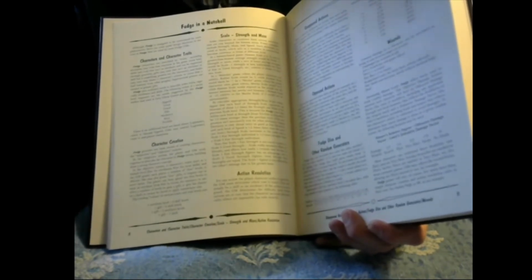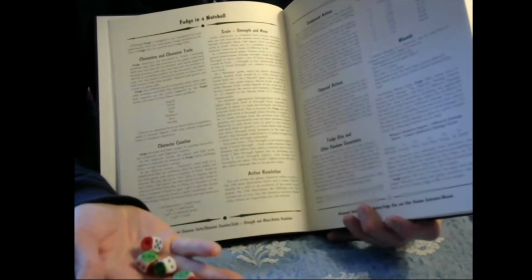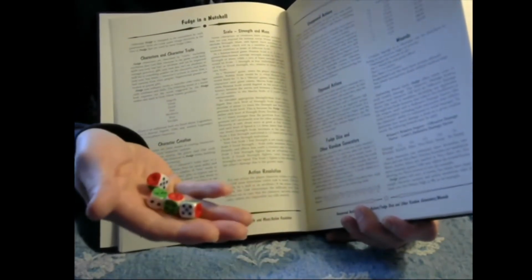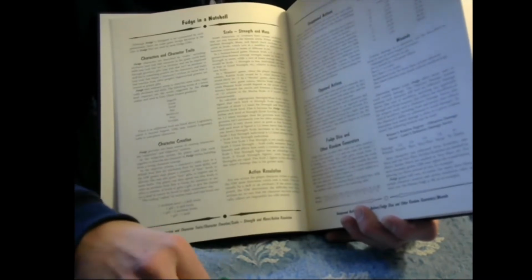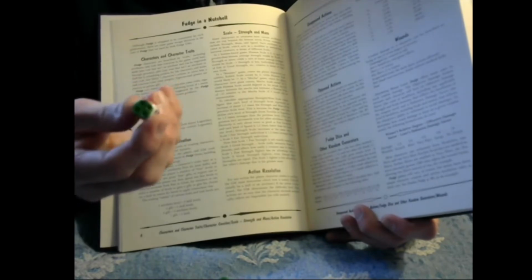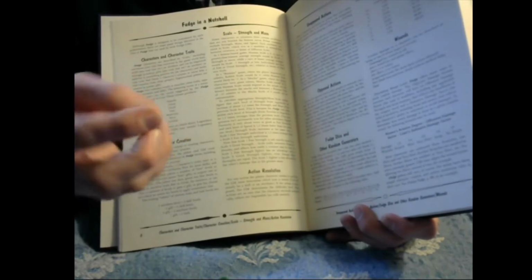Now, Fudge uses special dice. And let me show you some here. And the reason I'm showing you these is because you can buy Fudge dice or you can make them. I just took an ordinary dice and two sides I painted red, two sides I painted green, and I left the other two white. So how does this work?